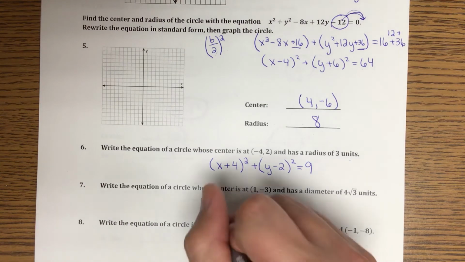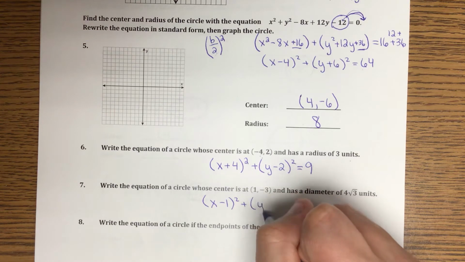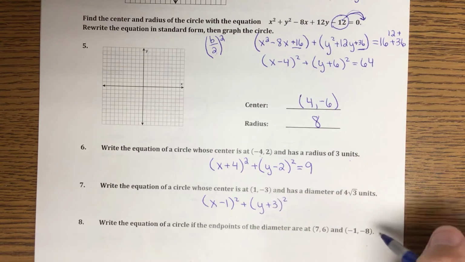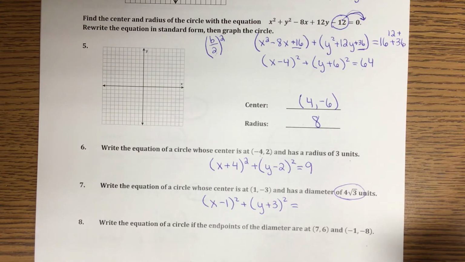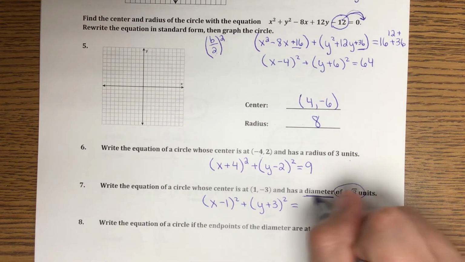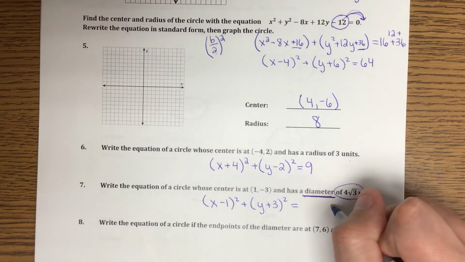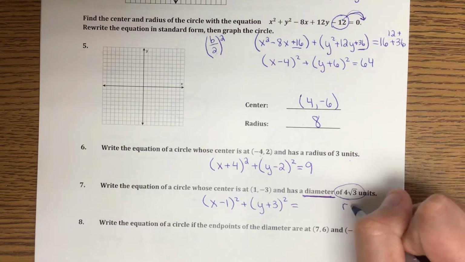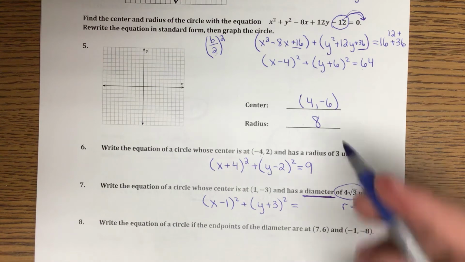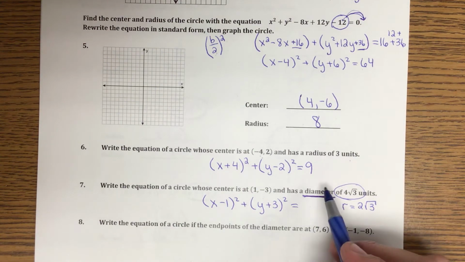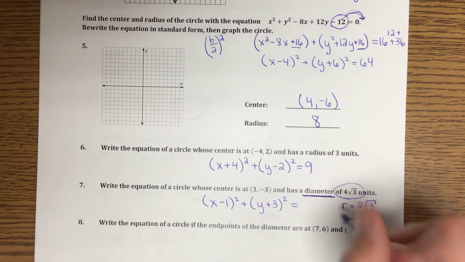Number 7 here, this would start off as x minus 1 squared plus y plus 3 squared equals, now you do have to square this. The other thing that you have to make sure, I almost left this out, this is actually the diameter. So the radius would actually only be half of that. And then you would square it. So don't make the mistake that I almost did. If it's the diameter, you have to find the radius first and then square the radius.